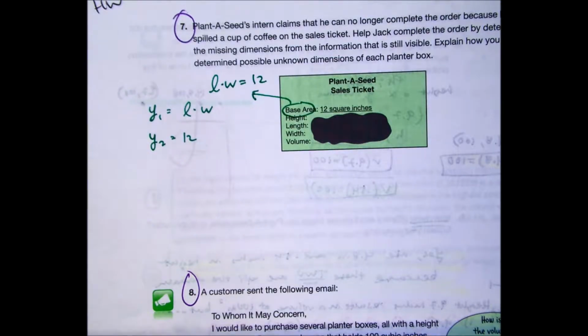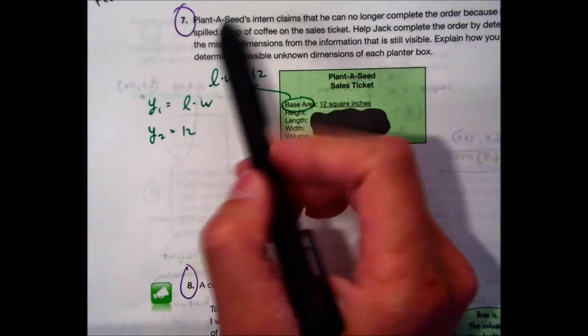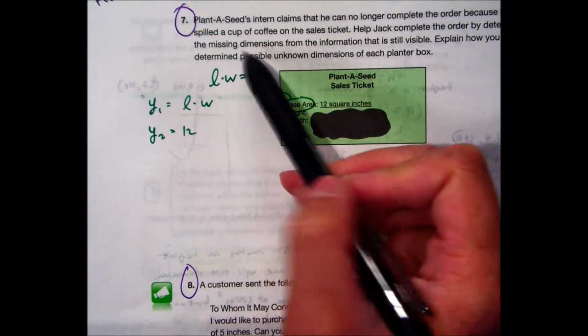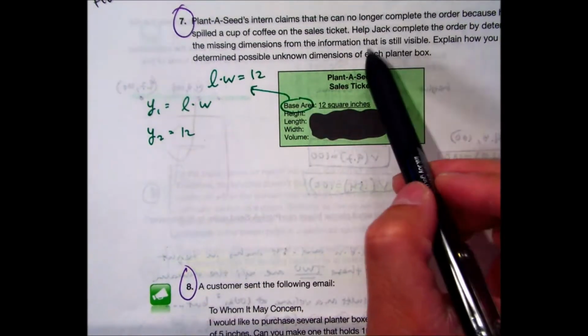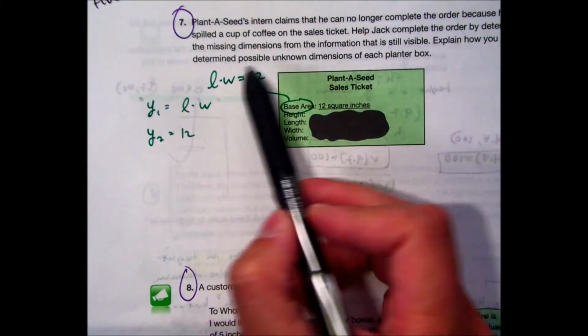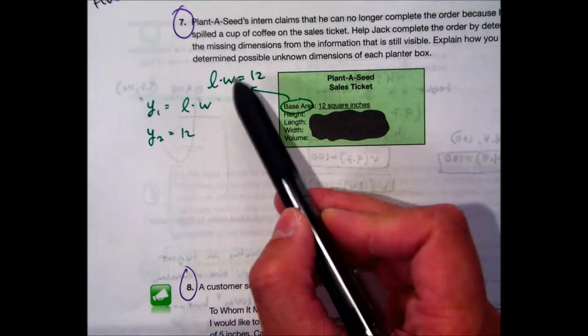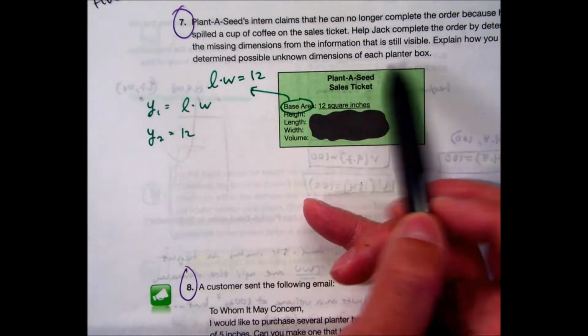Alright, let me go over this problem. Planet Seeds intern claims that he can no longer complete the order because he spilled a cup of coffee on the sales ticket. Help Jack complete the order by determining the missing dimensions from the information that is still visible. Explain how you determine the possible unknown dimensions of each planter.